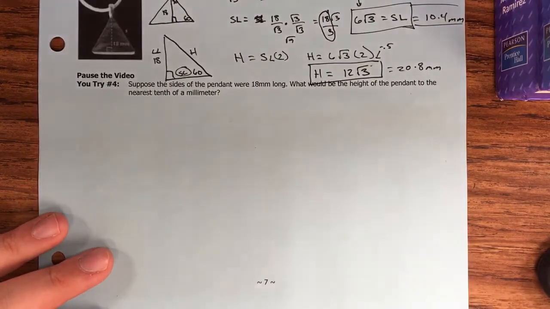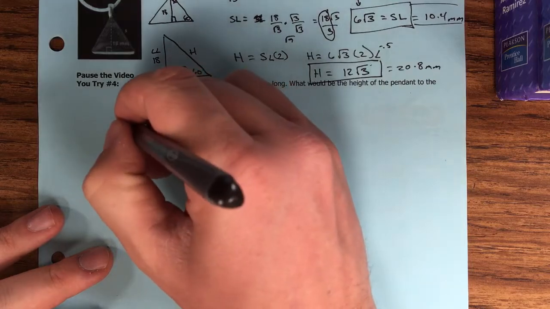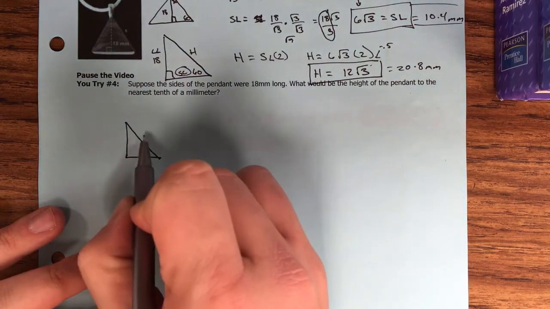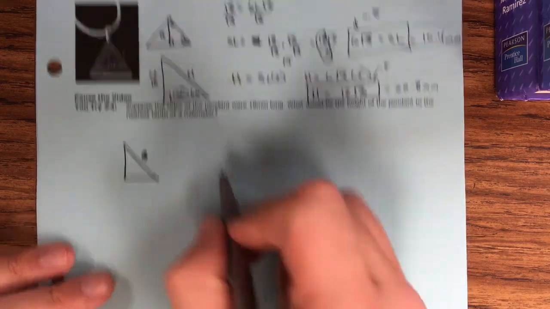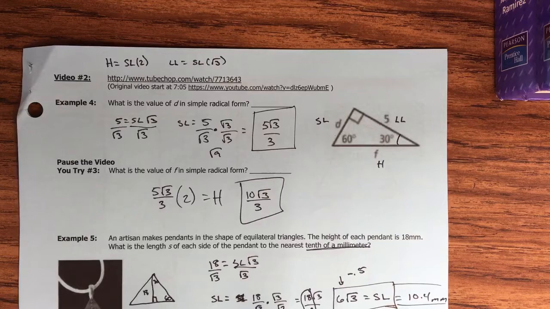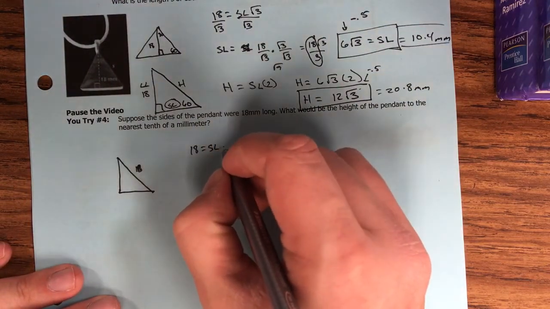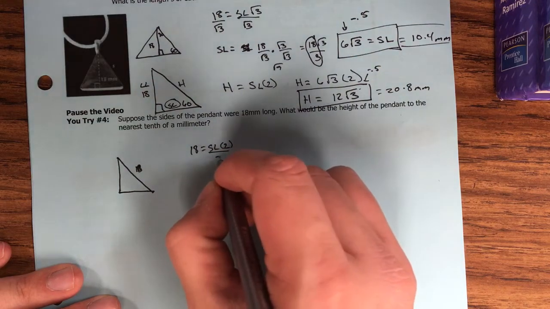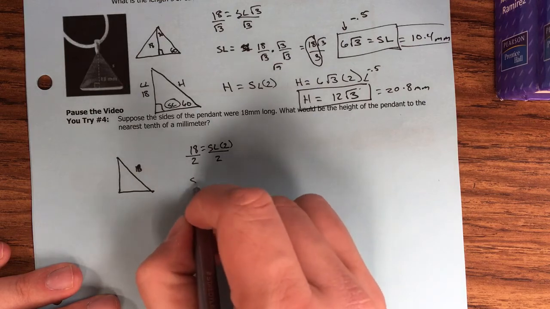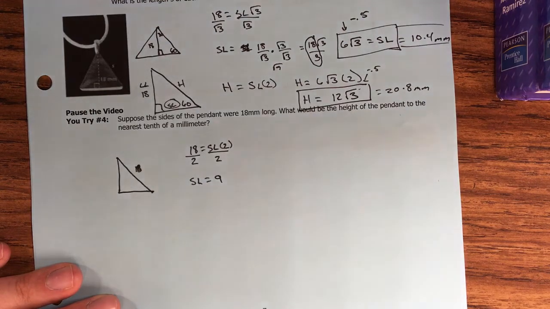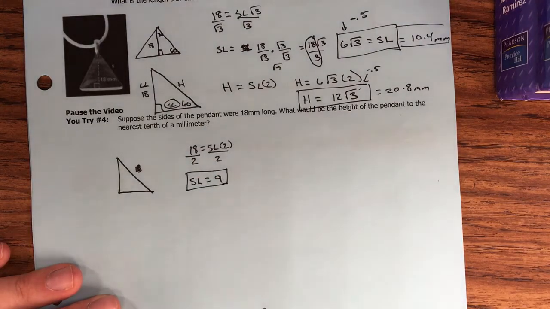The next question is, suppose the sides of the pendants were 18 millimeters long instead of the hypotenuse. So suppose the sides were 18, so that would make the hypotenuse 18. If the hypotenuse was 18, we can go back to our formula, and 18 equals short leg times 2. This is pretty simple, some simple algebra here. Short leg is 18 divided by 2, which means the short leg equals 9.